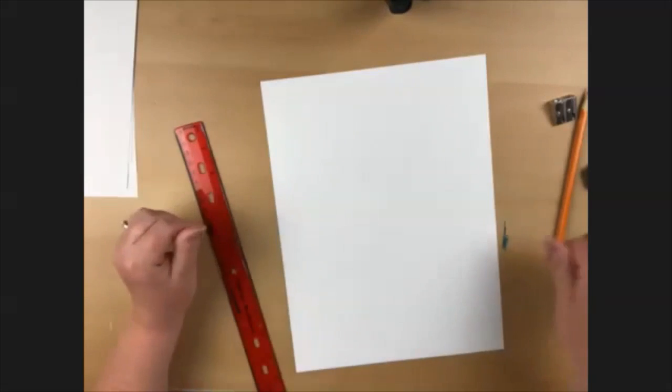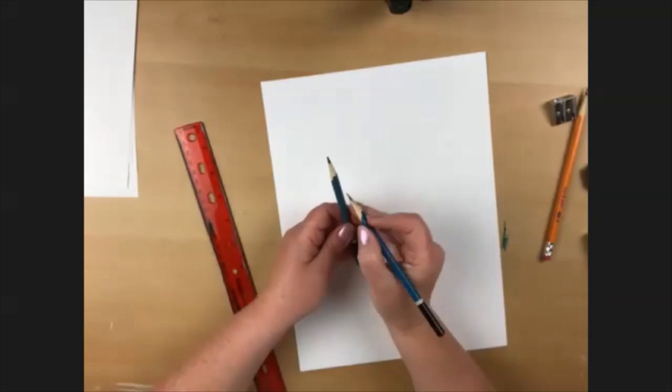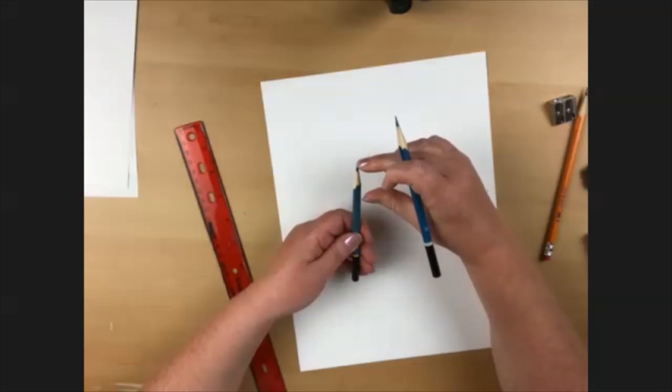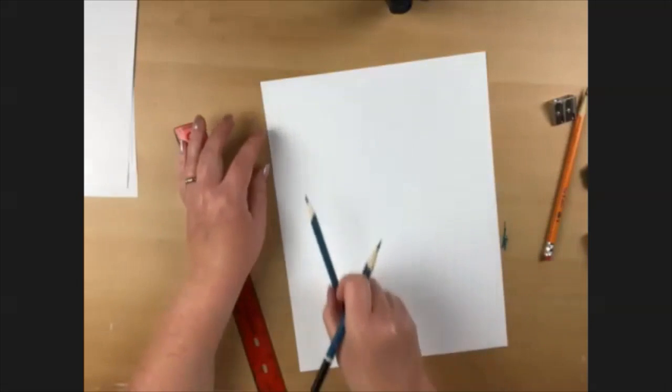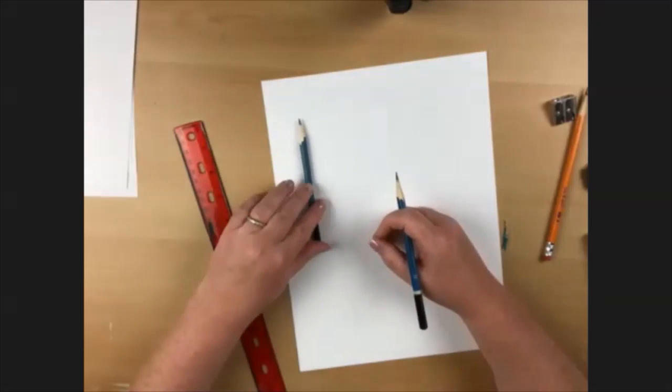Or I don't even have that. What I could do is let's say I have two different pencils here. I could just give my pencil a mark, and then I could use this area right here as my tool to come down the page and give myself some marks. So I'm going to just use this pencil here and give myself some marks.